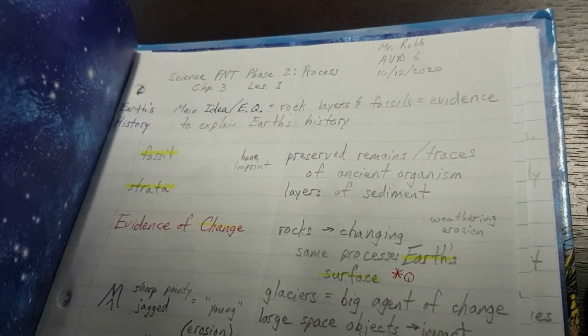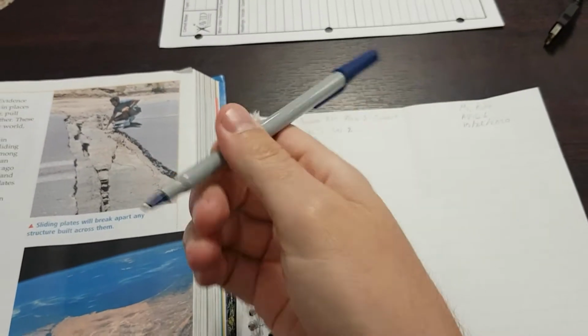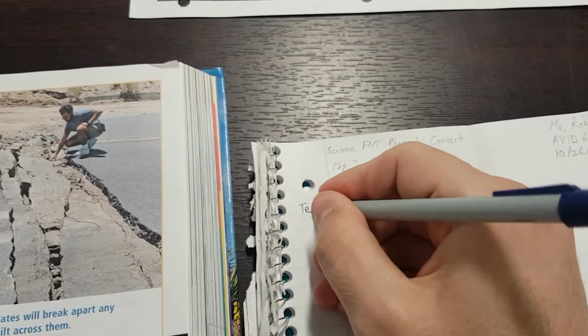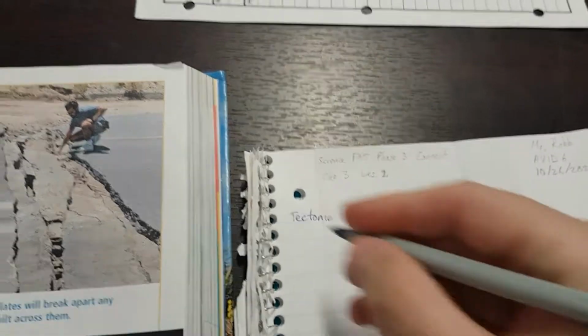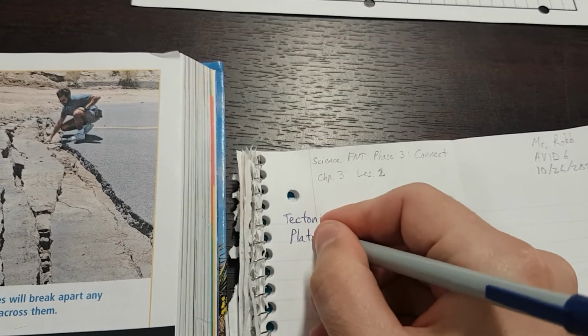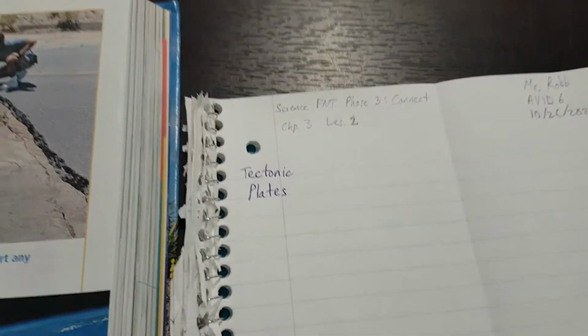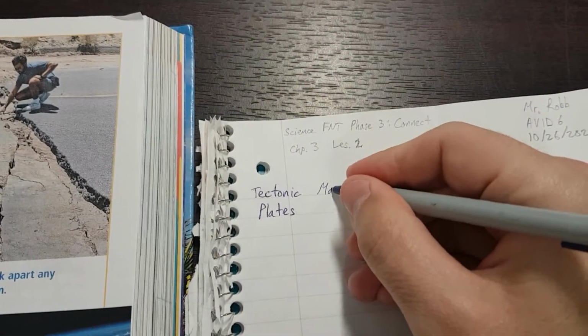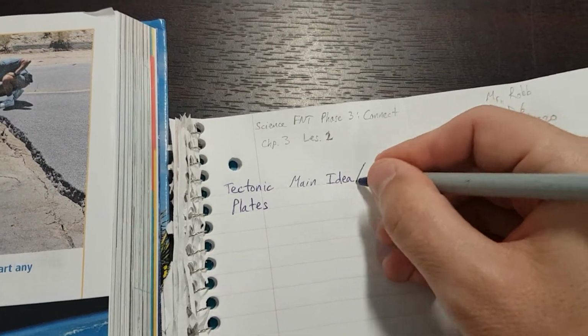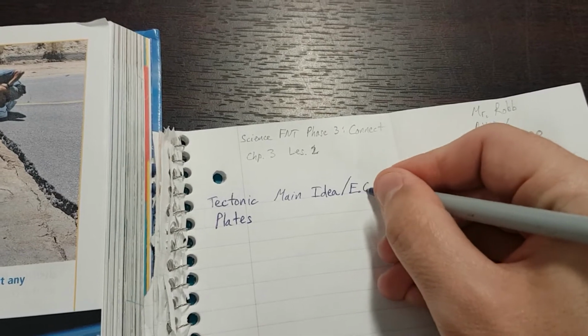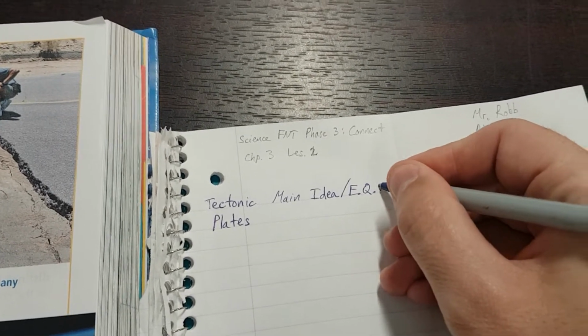All right, looking back at my old notes, we need the lesson title and then the main idea. So you need your blue pen. If you don't have it, pause the video, go get it. Tectonic, capital TEC, TONIC, plates, capital PLATES. Main idea, capital MAIN, idea, capital IDEA, slash, capital E period, capital Q period for essential question, and a colon.